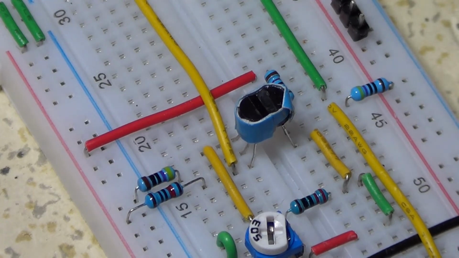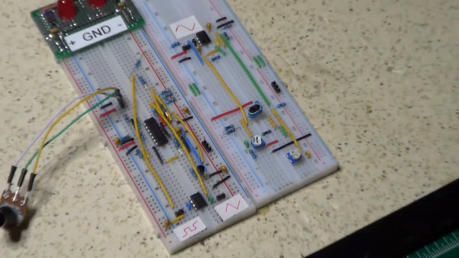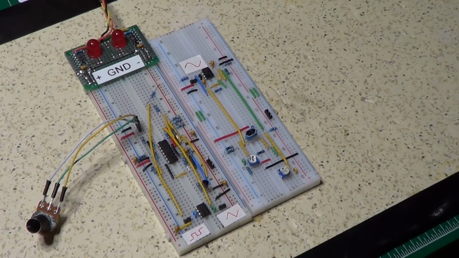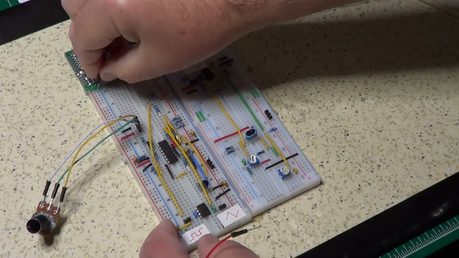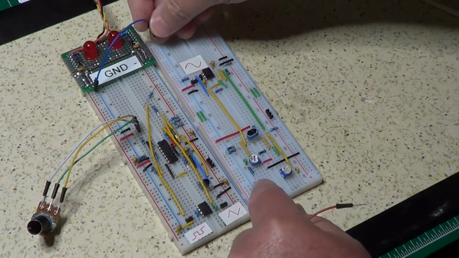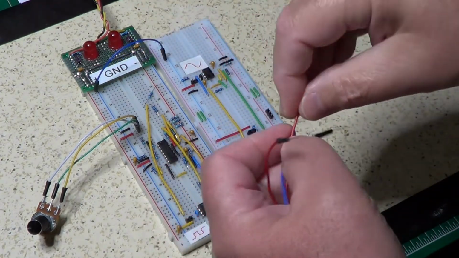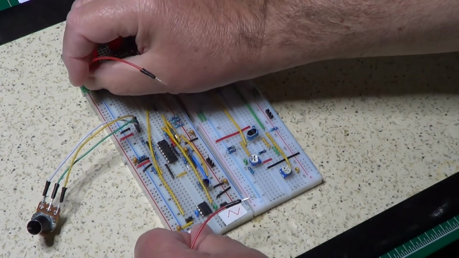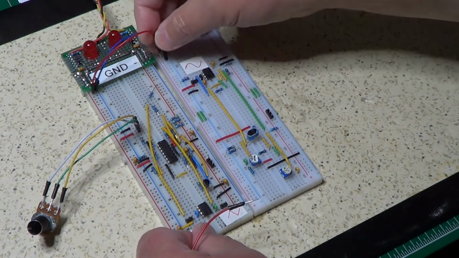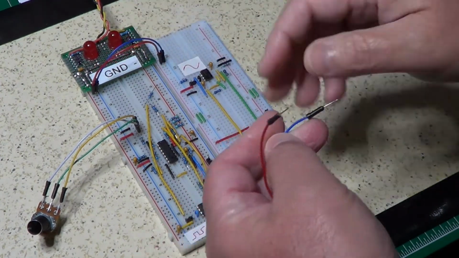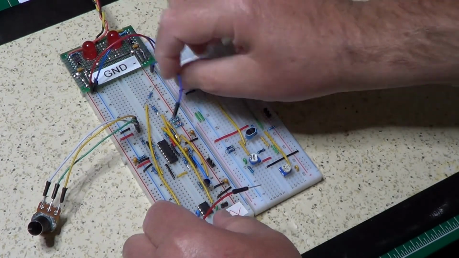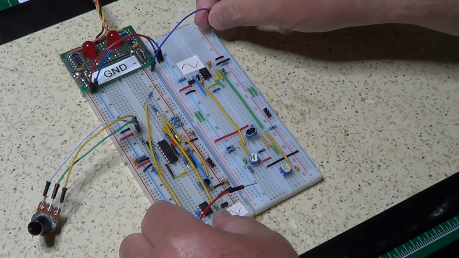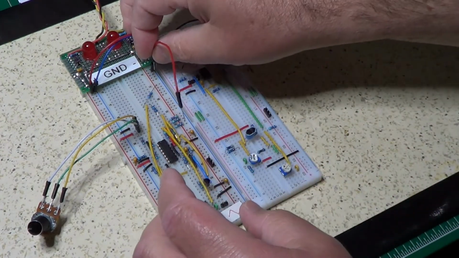Let's connect it to the other oscillator now, and let's see how it works. So first of all, we connect the power supply. I'm going to connect all the pieces from one board to the other. So this goes over here, and this one goes over here, and we connect also the other side, this with this and this.